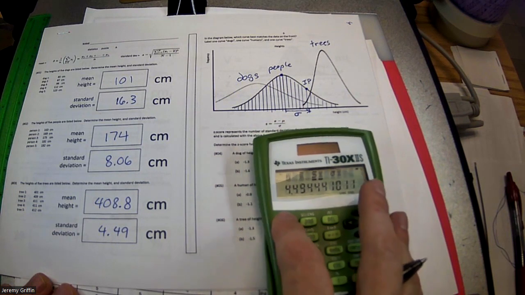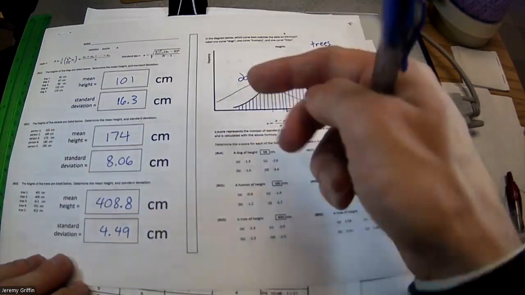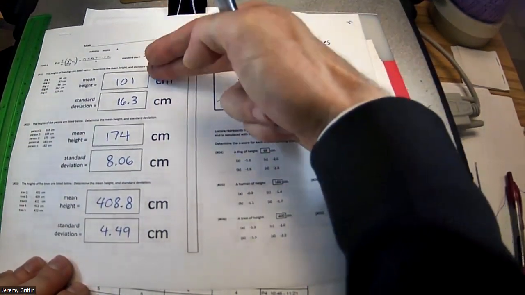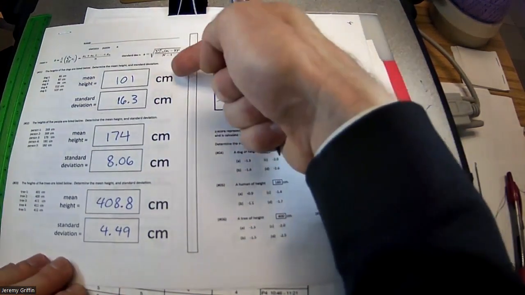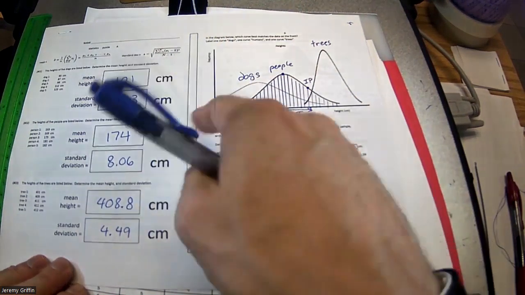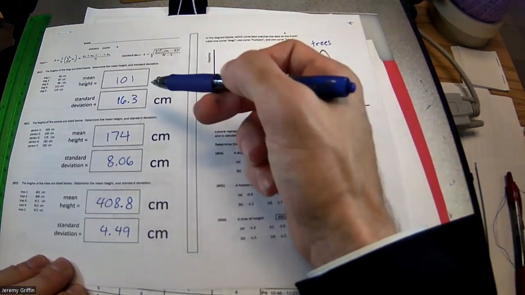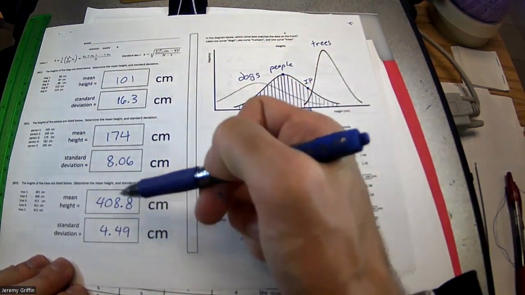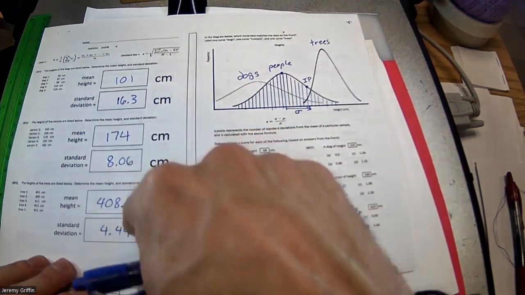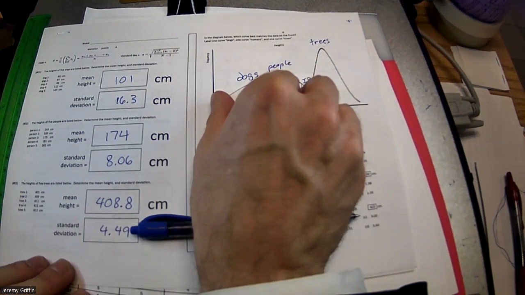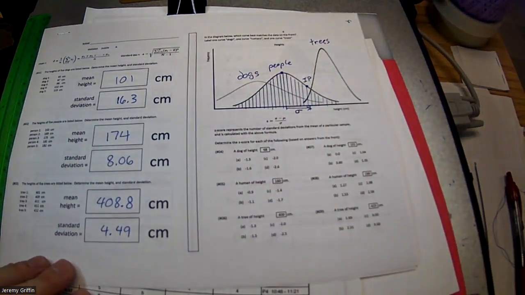While you guys are finishing that data, let me point out something about these numbers and how they line up with these graphs, these curves. You see it? Look at these mean averages: 101, 174, 408, 400. Now everybody has different numbers, but see how dogs to people to trees is getting taller, taller, taller. That's why the dogs, people, trees curves go left to right. And also look at the standard deviations: 16, 8, and 4. Remember, that's like a plus or minus factor. So the dogs are like plus or minus 16 centimeters, people plus or minus 8, trees plus or minus 4. That's why the dogs have a really wide curve, the people are in the middle, and the trees have a really skinny curve. You see that?